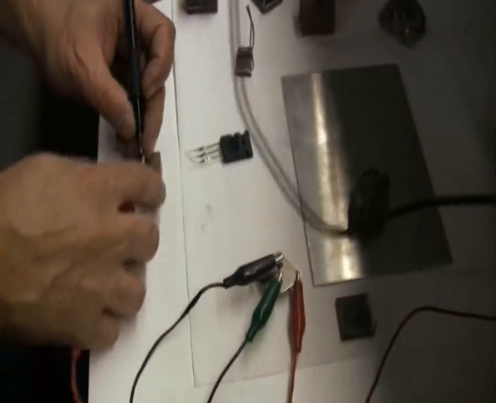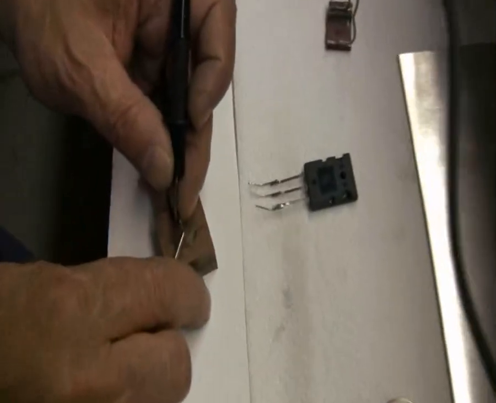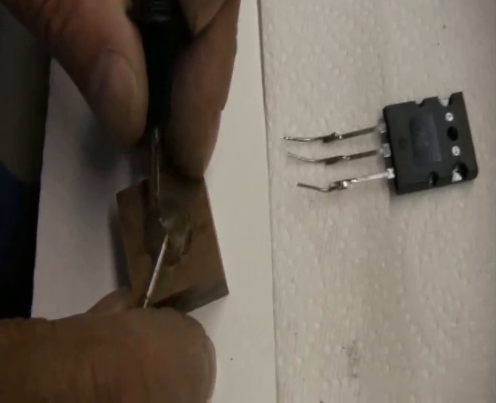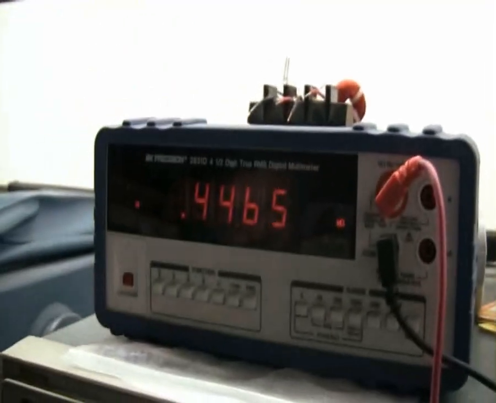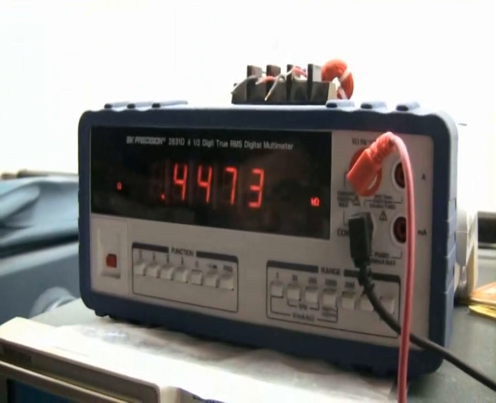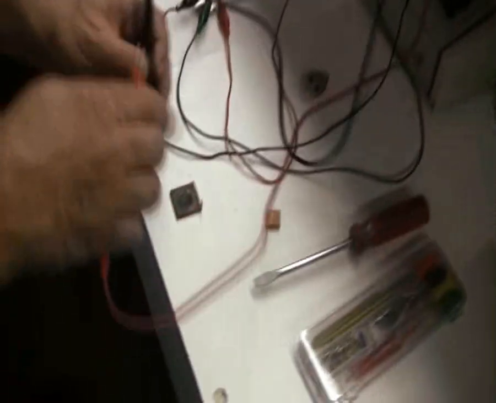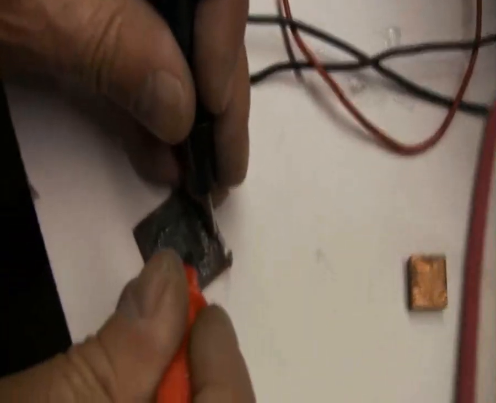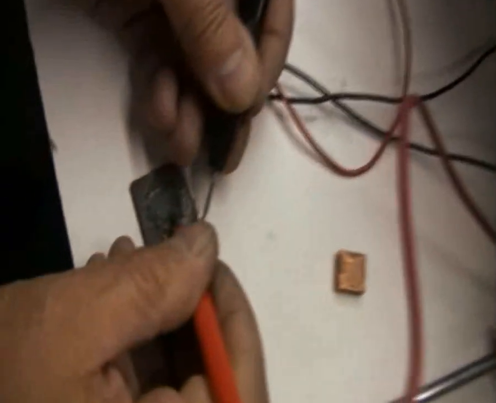See, if we go and we measure around like this one here, see up there, it's totally different. 0.4469 kilo ohms. See here? And if you take this lead, touch it here, and then bring it down on the crystal, see here, look, 0.